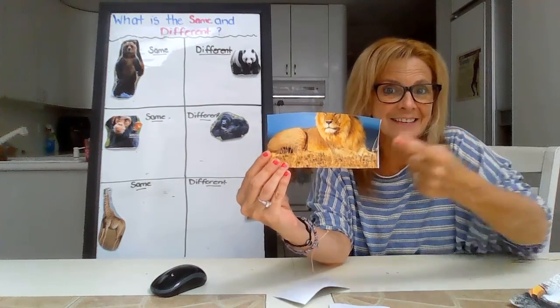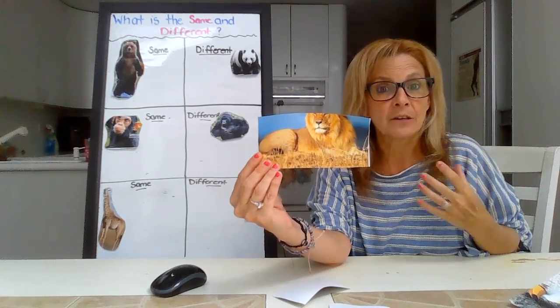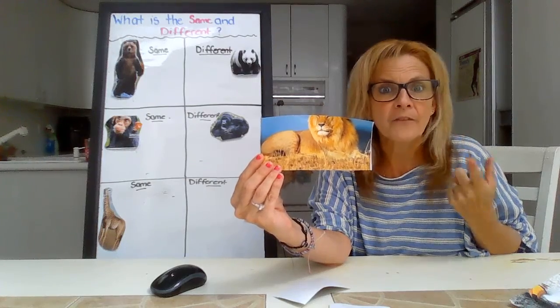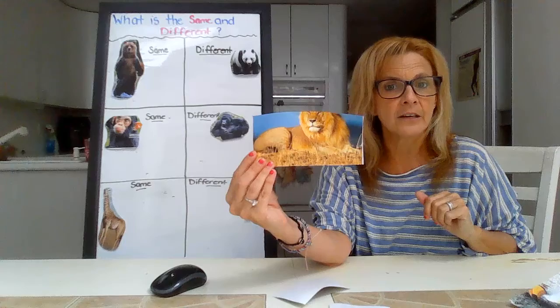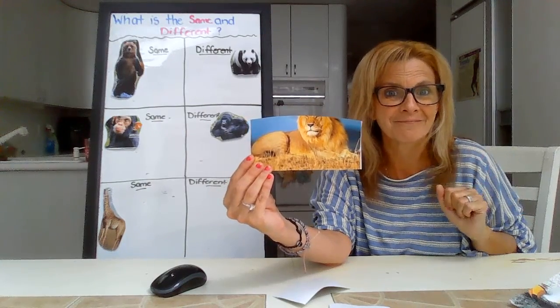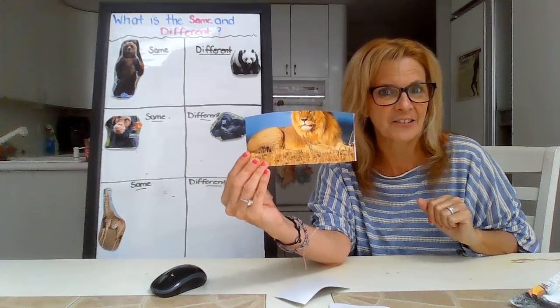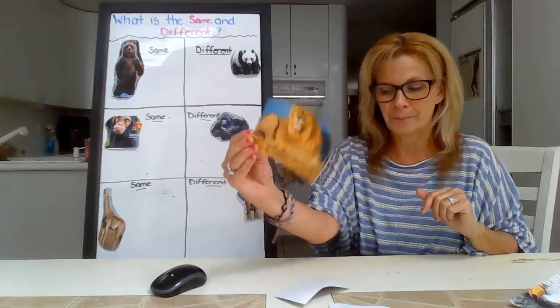We can't see this in the picture, but we could think in our brain of the sound it makes. So a characteristic of a lion could be that it roars. Good, those are some really good characteristics. You could think of some more.